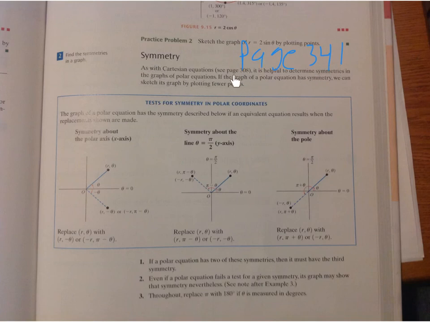Symmetry, as with Cartesian equations, is helpful to determine if there is symmetry in the graph of a polar equation. If the graph has symmetry, then it could save us time plotting points. So here are the three tests for symmetry: about the polar x-axis, about the line theta equals pi over 2, which is the y-axis, and about the pole.